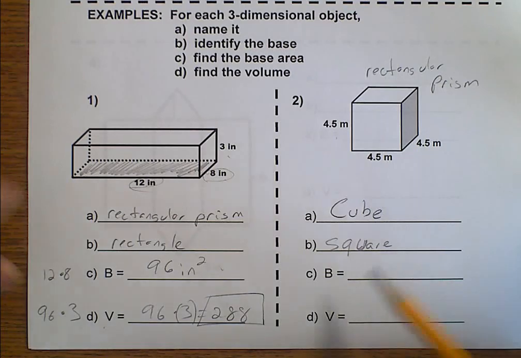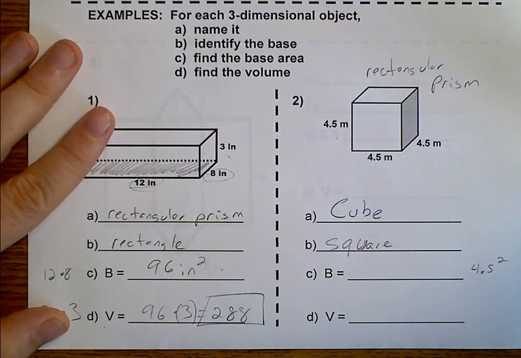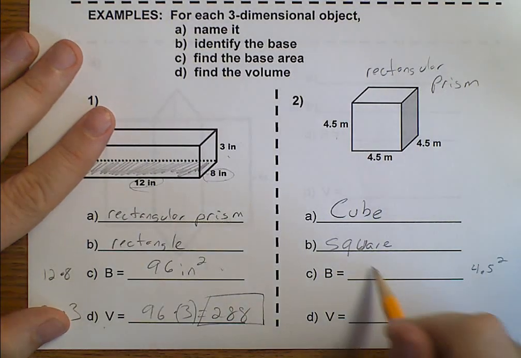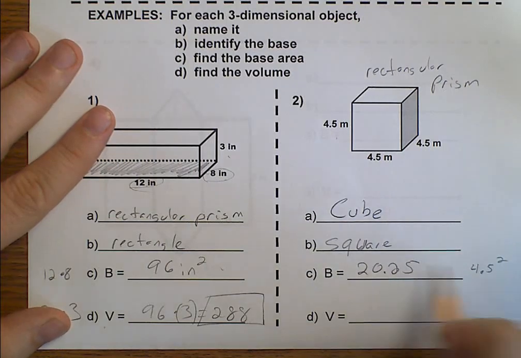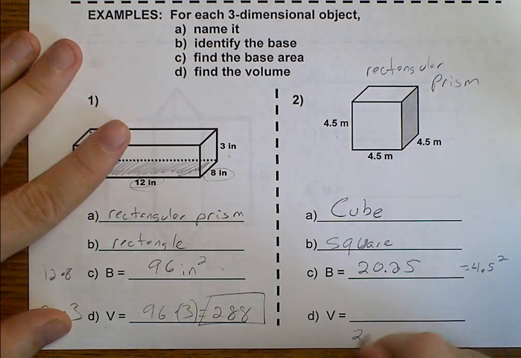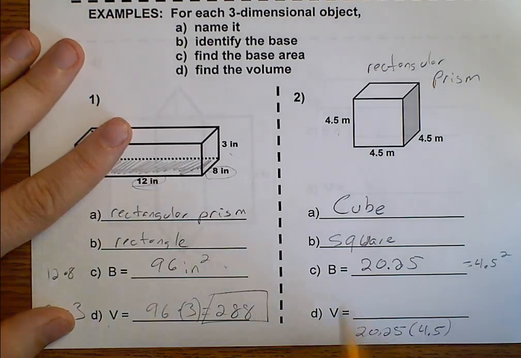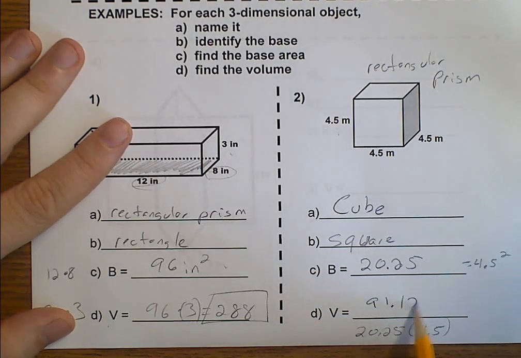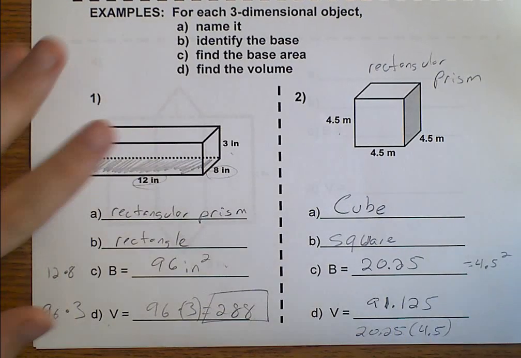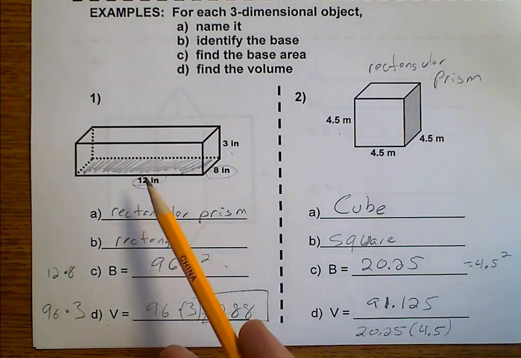To find that base, we need to do 4.5 squared, which gives us 20.25. And to find our volume, we're going to do the 20.25 and multiply that by our height of 4.5. And we get 91.125. And so that's for a rectangular prism and a cube. Let's go ahead and move on to the next page.